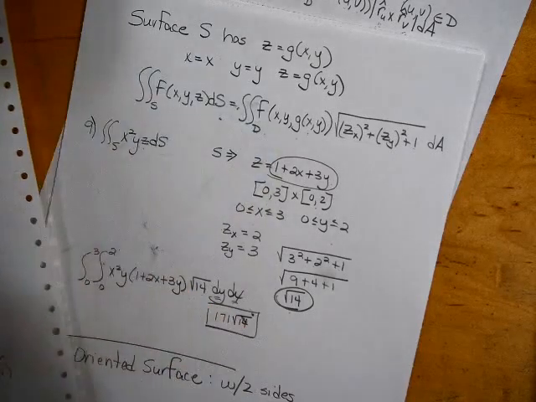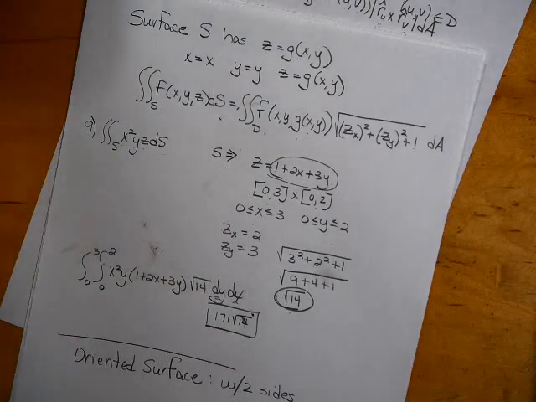Okay? We have to have a two-sided surface so that you're only talking about two normal vectors that point in two different directions. This is a two-sided surface. Normal vectors on the top are going to point like this. Normal vectors on the bottom are going to do like this. Right? There's only two. I can orient this.